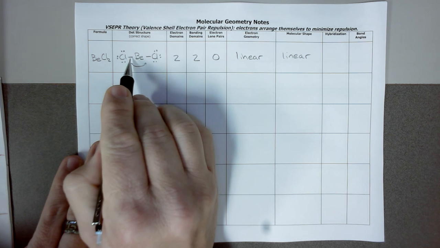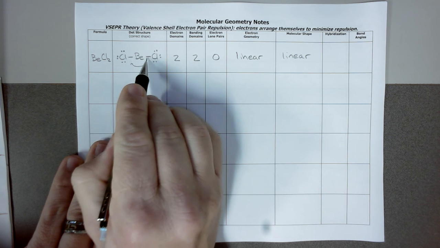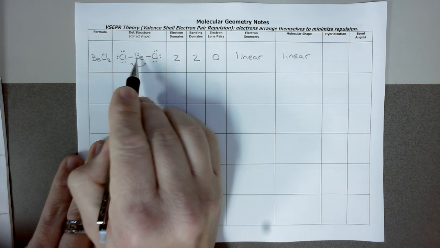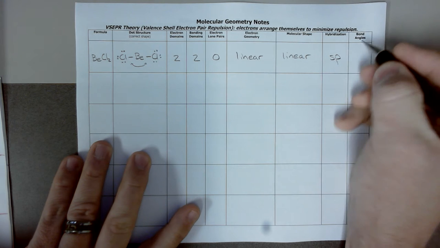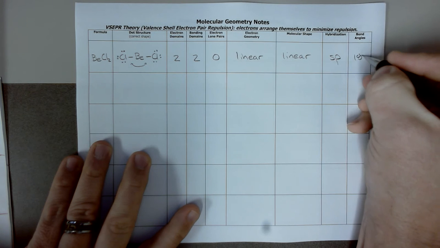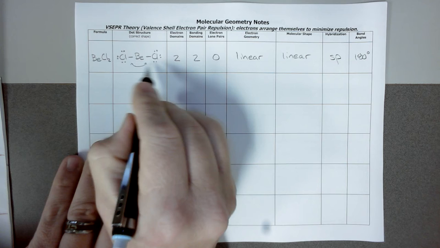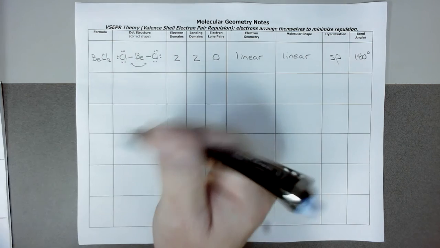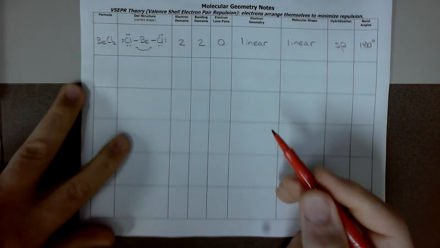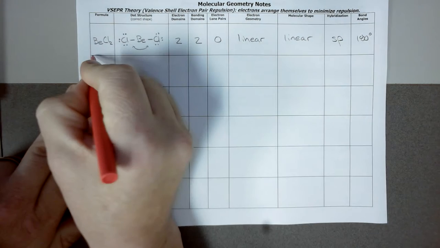The bonds hybridize, so you have s and p, which would be an sp hybridization, and then it's a 180-degree bond angle, so it's a linear compound.